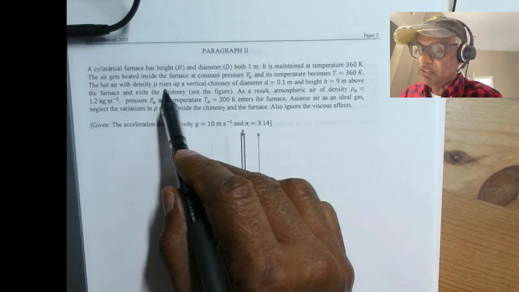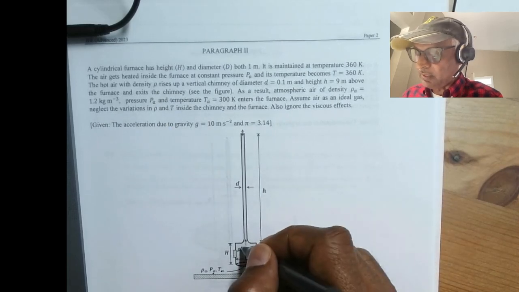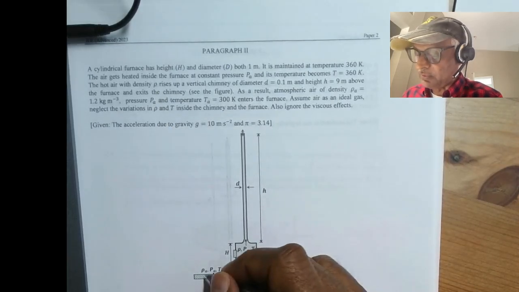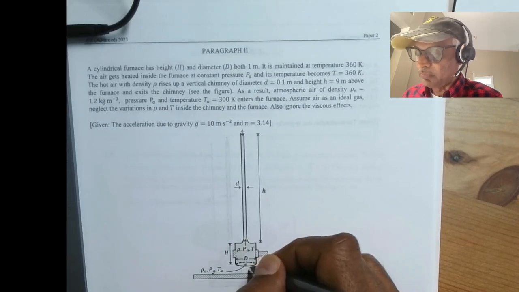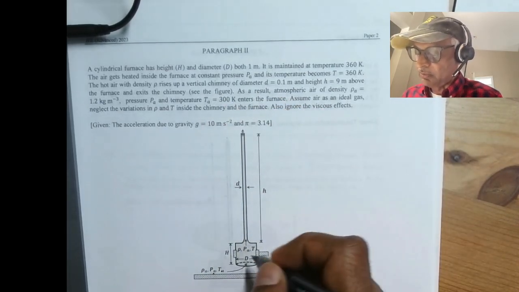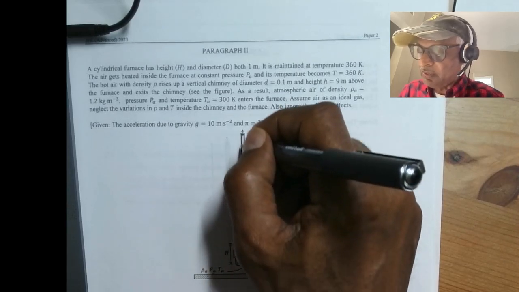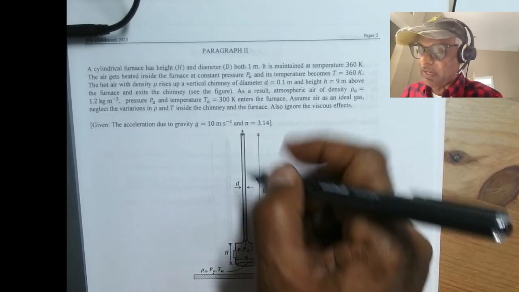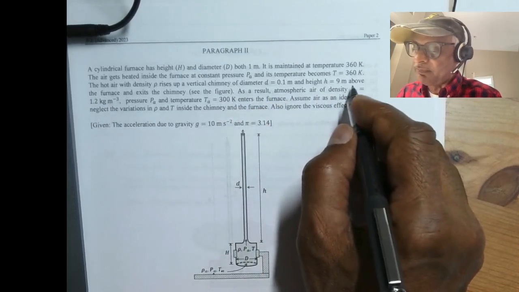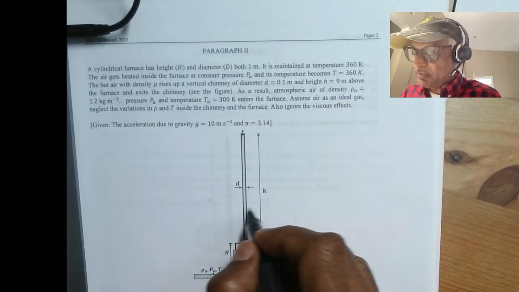The hot air with density rho, so the density here is different than the density over here, just at the bottom. So throughout the furnace and throughout this, the density remains rho. The diameter of this tube is given.